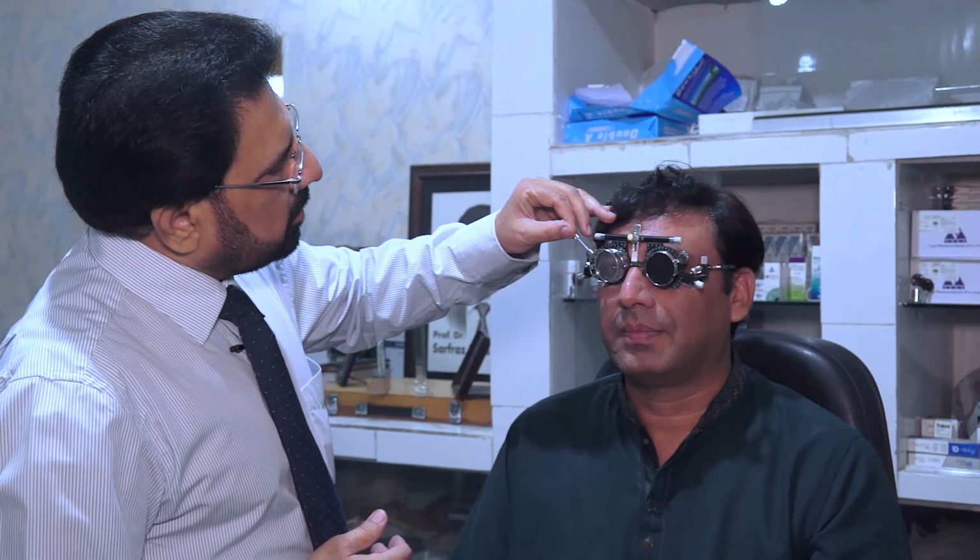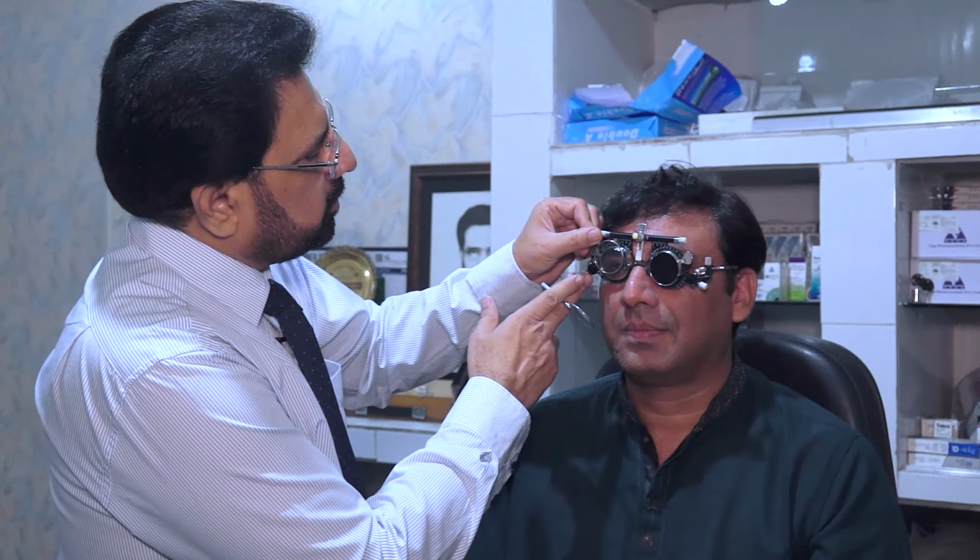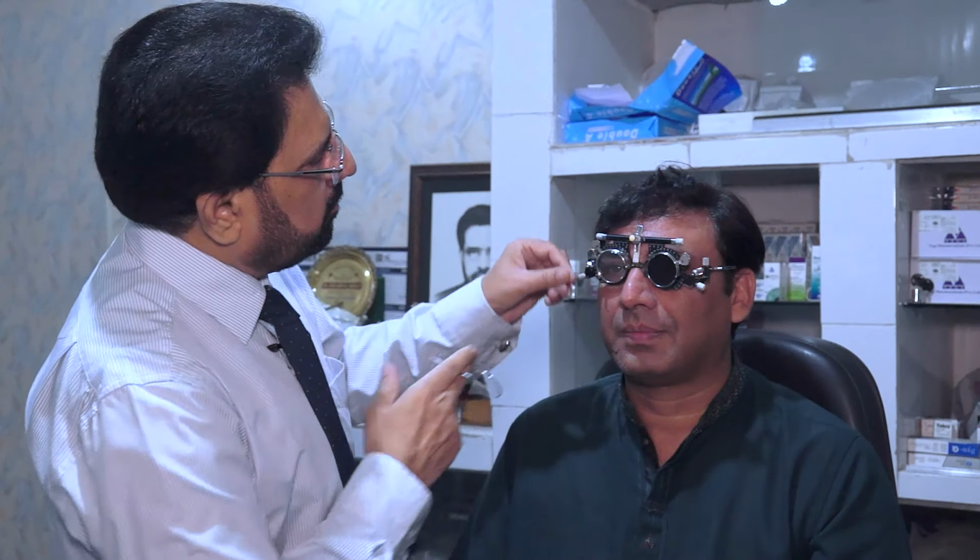So now we are going to check the power of the lens. Is this one better? This one better. Okay, so we're going to change the power. We are going to reduce the cylindrical power. This one is better than the previous one? Okay, can you now tell me again, please?